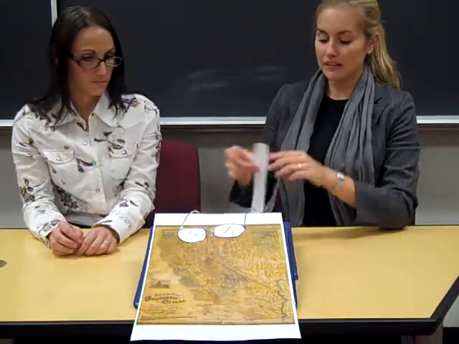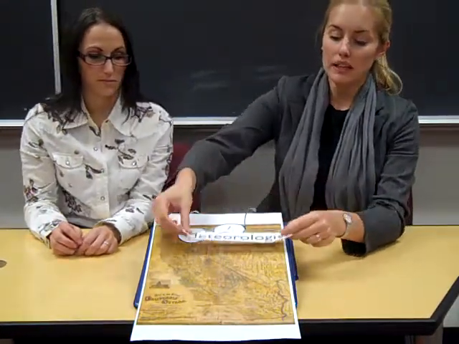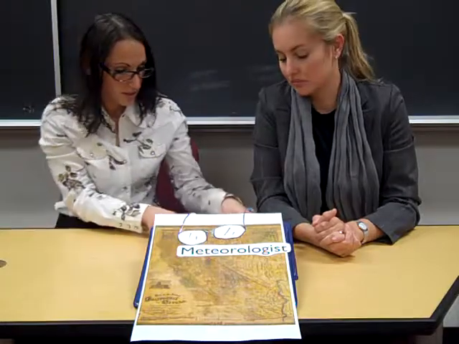For example, let's start with a meteorologist. We can look from the perspective of a meteorologist and view the weather patterns in the state of California. And this is a great way to bring in the prompts that we introduced earlier. This is a map of 1886, and we could show the weather patterns of the map at this time, and then the weather patterns that are in the state of California now.